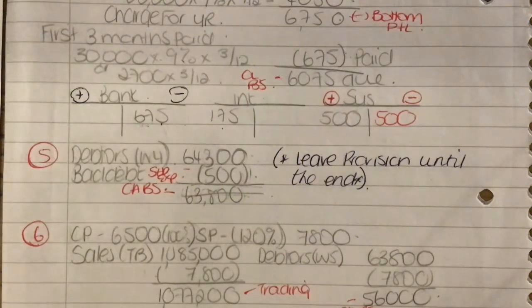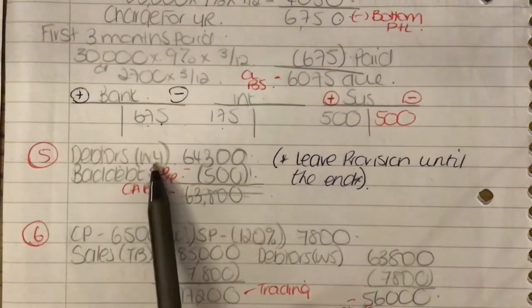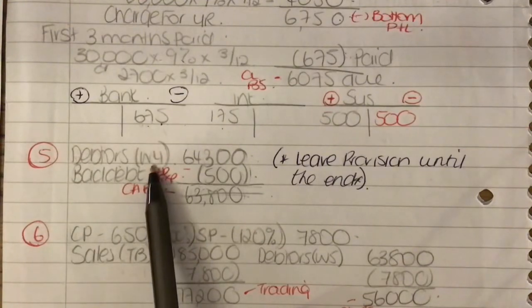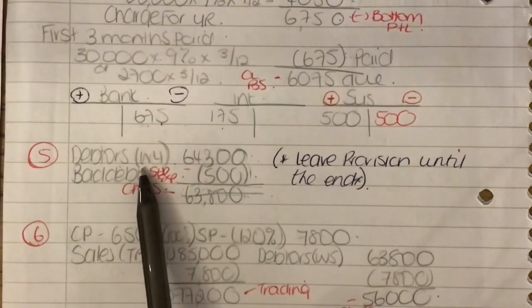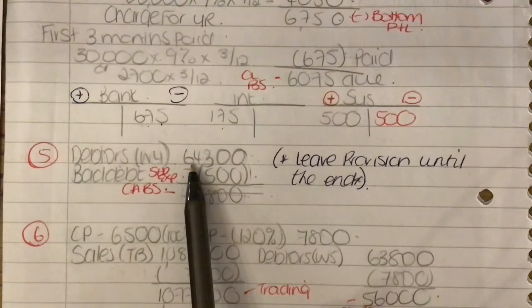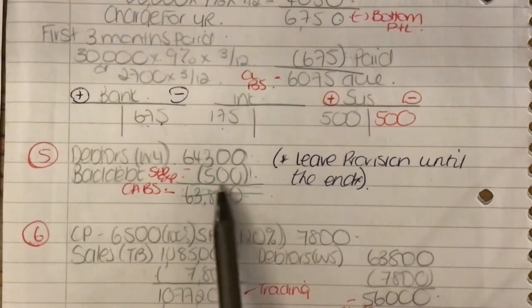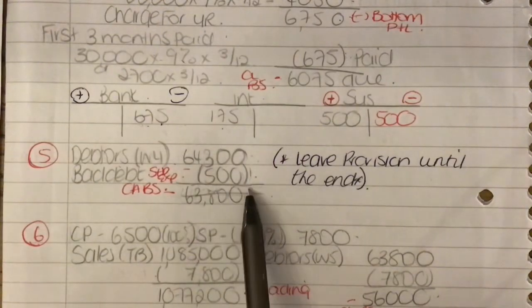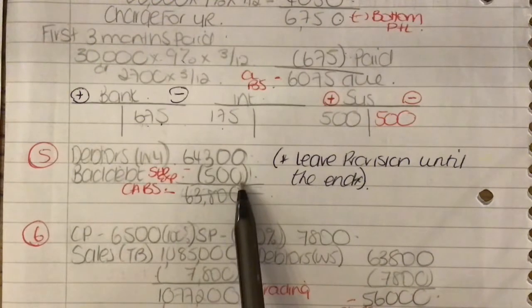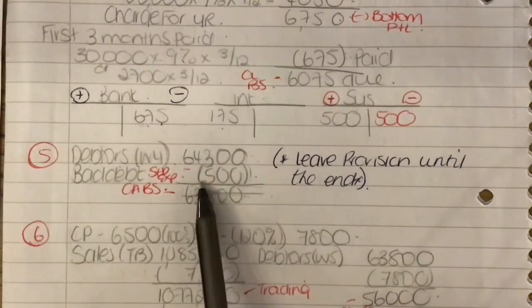So what you need to do is you reduce the debtors, and my debtors figure is coming from working number 4, which is just the last working that I did, suspense. So I'm adjusting that figure. So the €64,300 is coming from the previous working, okay? €500, we're never going to see it, okay? So it's an expense to us. Take it away from your debtors. So you're removing the €500. That's no longer owed to you because we know that person's no longer in business or whatever the case may be.